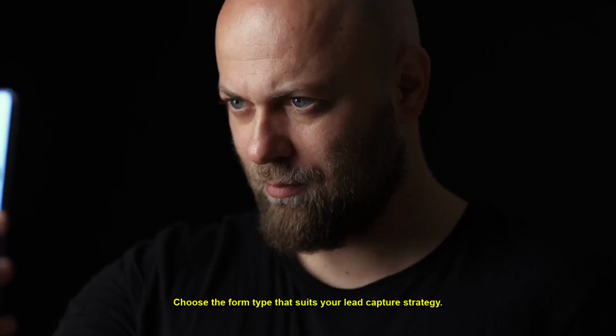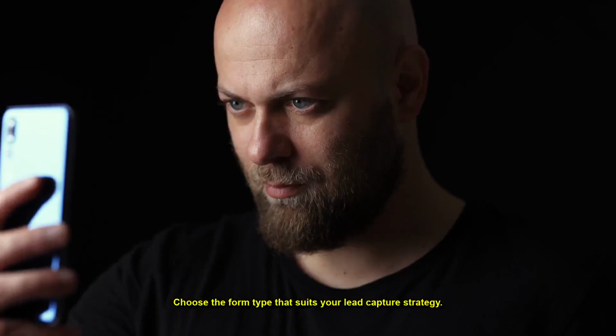Next, click on Web Forms under the lead capture section. Now, press the New button to create a new web form. Provide a name for your web form in the designated field. Choose the form type that suits your lead capture strategy.